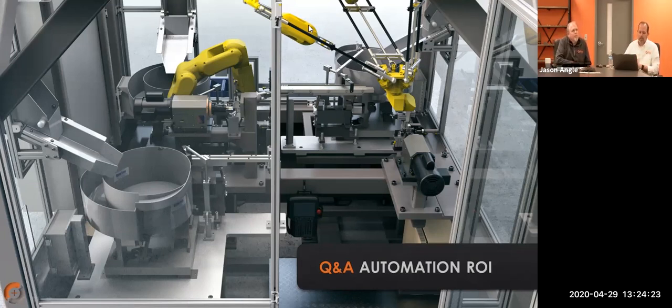If your parts are not consistent, it's going to be more difficult to automate that process. So that's very crucial. Maybe an application with high volume, low mix is going to be a lot easier than your high mix, low volume type projects. So for sure, hopefully that helps as an answer.